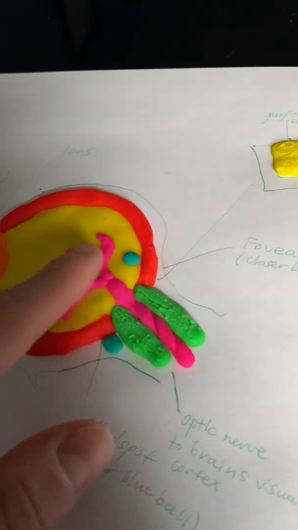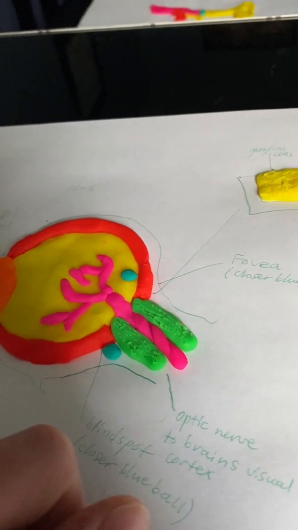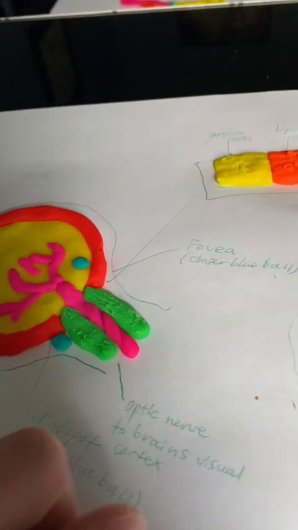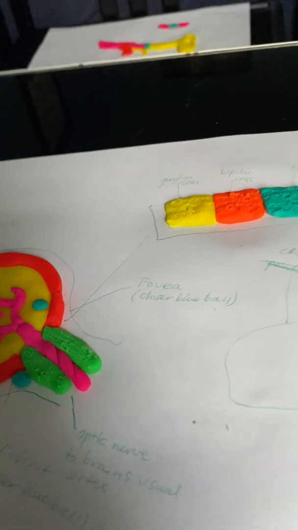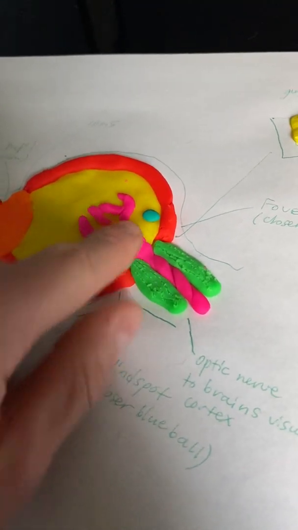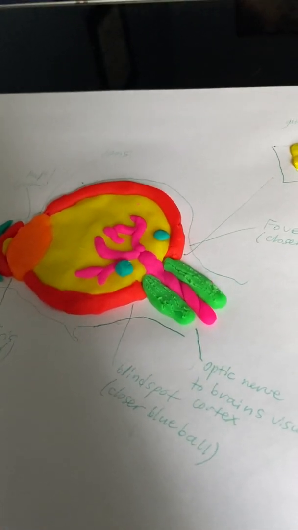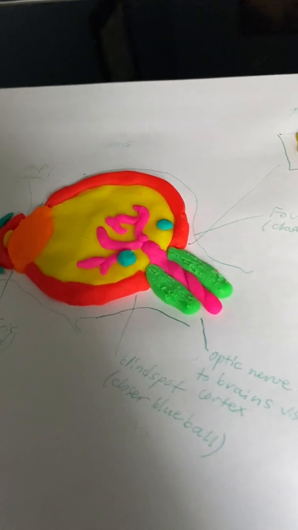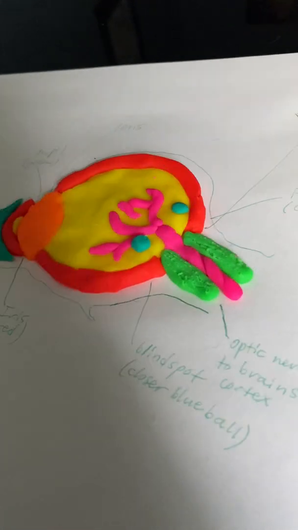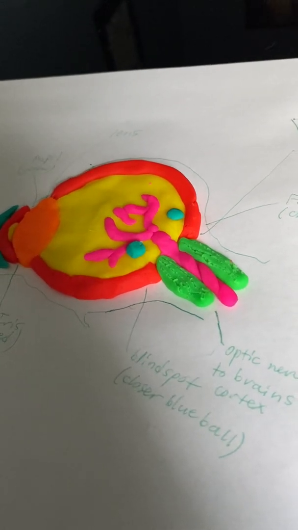And then the fovea, which is that right there, is located at the back of the eye, kind of above the optic nerve area, and it's the point of central focus. And the blind spot, which is kind of under, that way it's supposed to be up there, is located around the start of where the optic nerve meets the retina. And yeah, it's pretty much a blind spot in your eye.